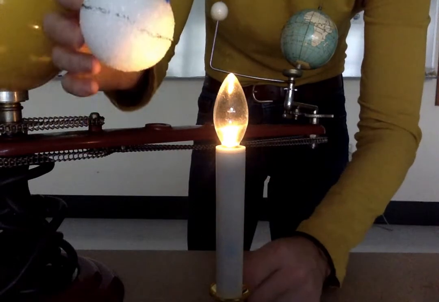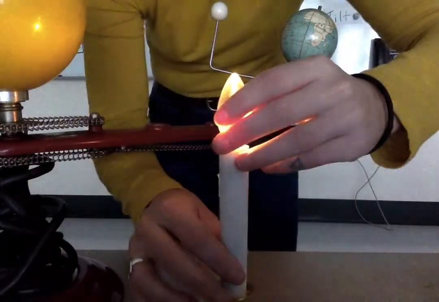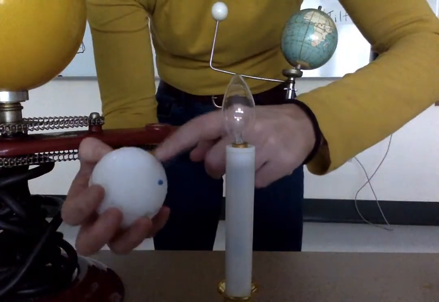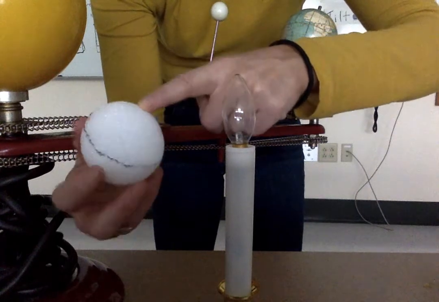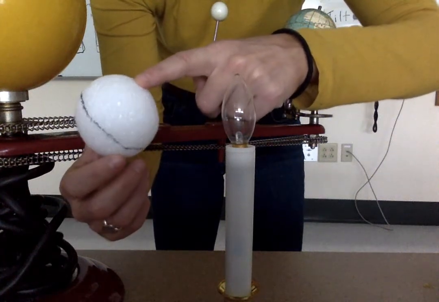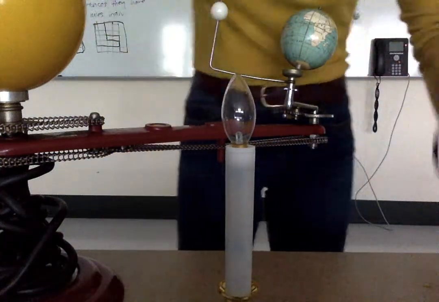The side tilted away is getting a lot less sunlight. This is also why in Alaska, way up here, during the summer months, they're getting 24 hours of sunlight because they never are out of the sunlight. And down in Antarctica, it's the opposite. They get 100% darkness when we have summer, and then 100% light when they're in the summer, which is the other half of the year.